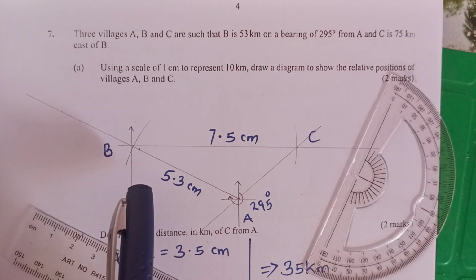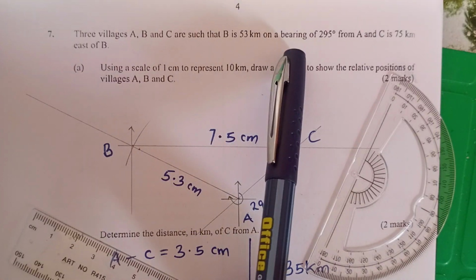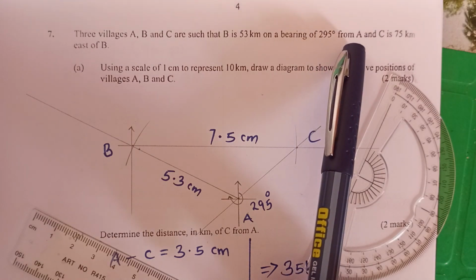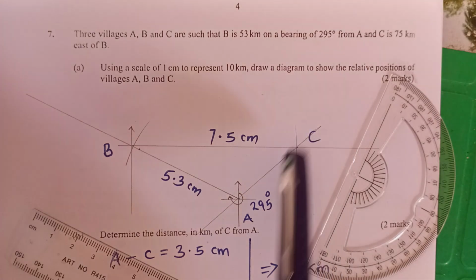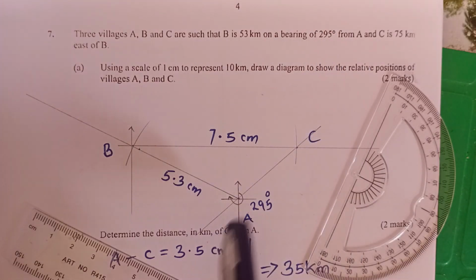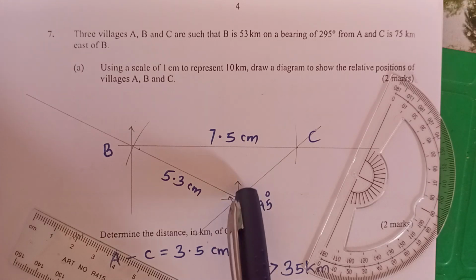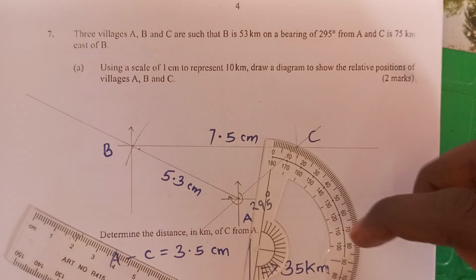We are being told that B is 53 kilometers on a bearing of 295 degrees from A. So if it is from A, we must first locate town A. So I can have it down here that this one is town A. So I'm going to measure the 295 degrees from this particular village. I'm going to measure from the north direction moving clockwise like this, in a clockwise direction. So if it is clockwise direction, this is my protractor.